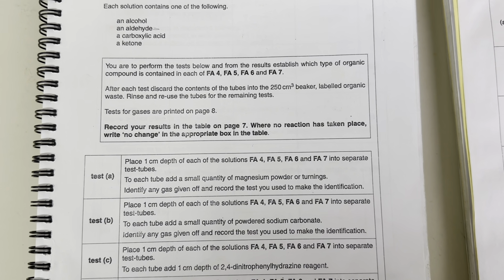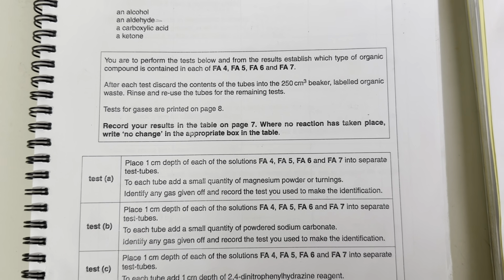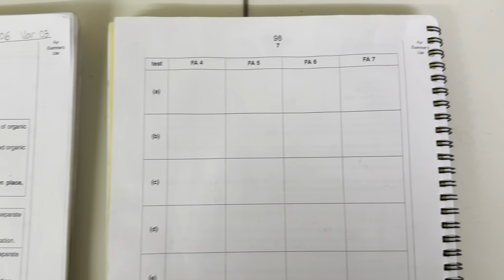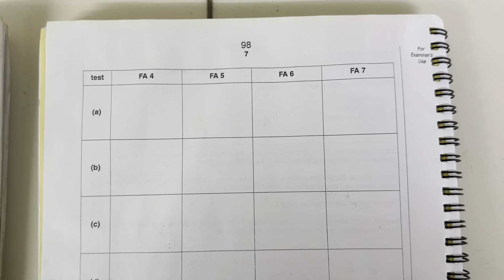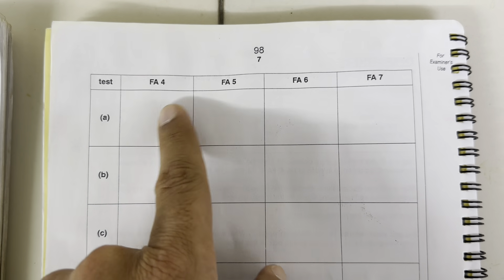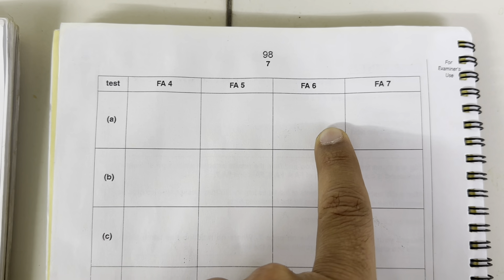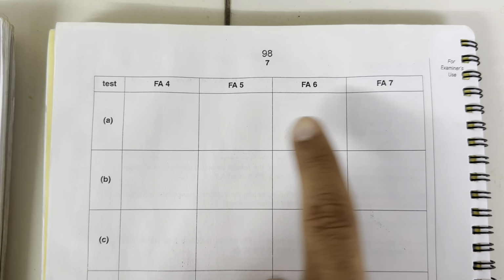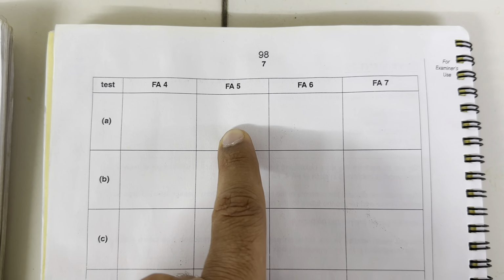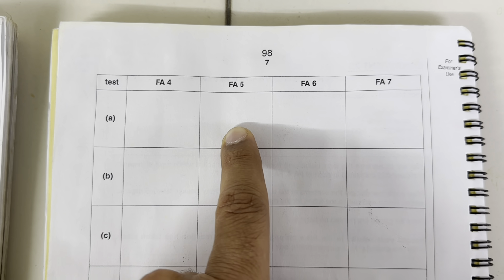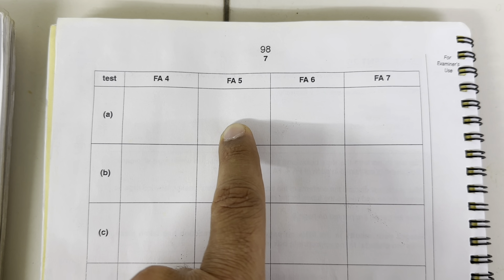So when we have performed this test A, the results should be recorded on this page here, that no change in Fa4, Fa6 and 7, but colorless gas given off, which has produced pop with the flame. Let's record these observations here.